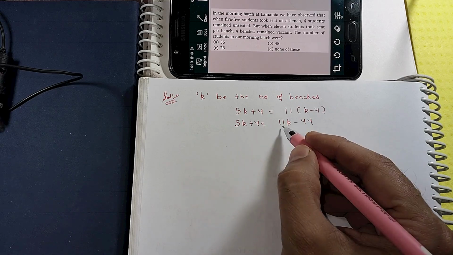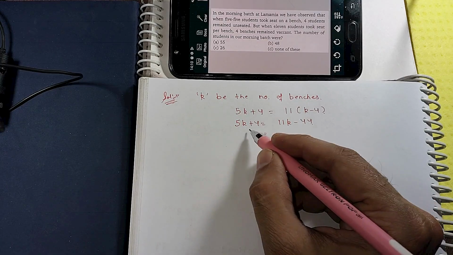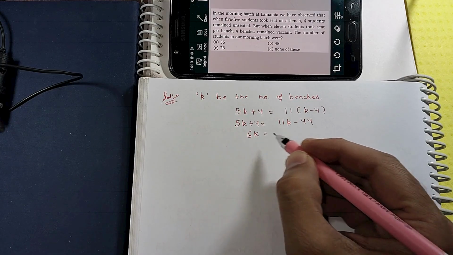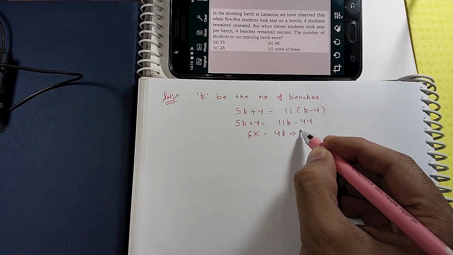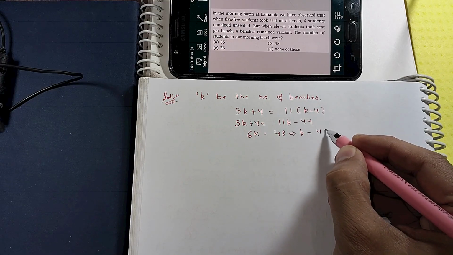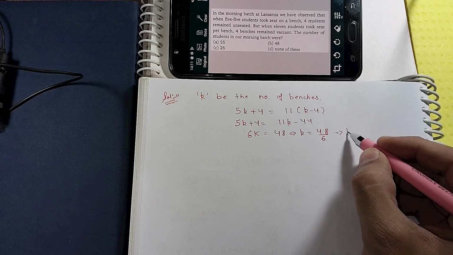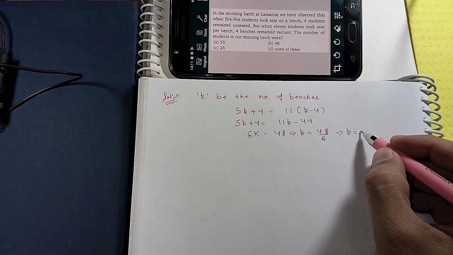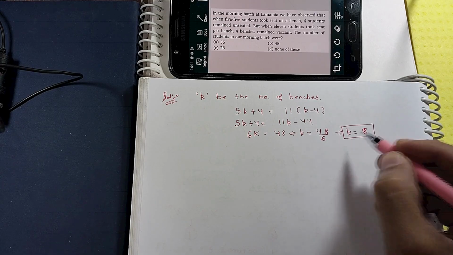Now shifting this to this side, 11K minus 5K is 6K. 44 to this side, so this will become 48. So this implies K is equal to 48 by 6. Right? So this means that K is equal to 48 divided by 6, which is 8. 8 sixes are 48. So the number of benches is 8.